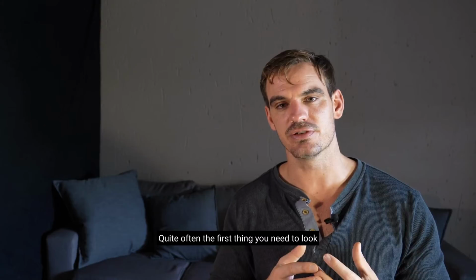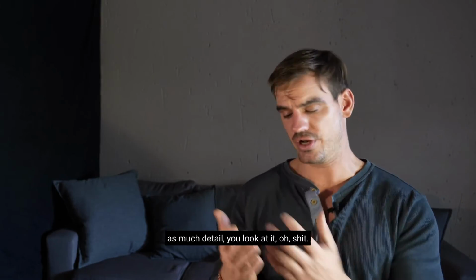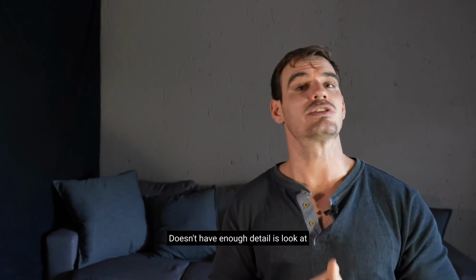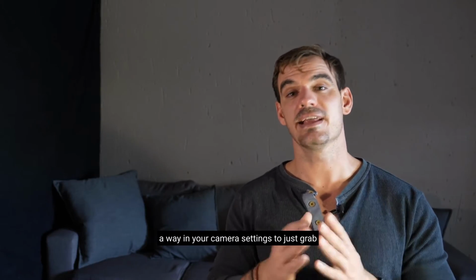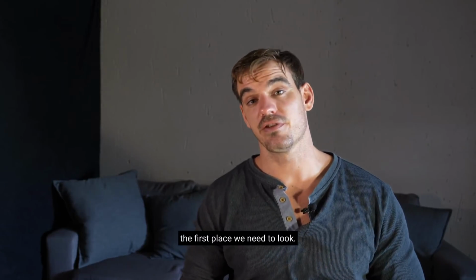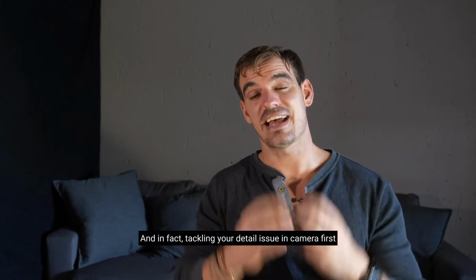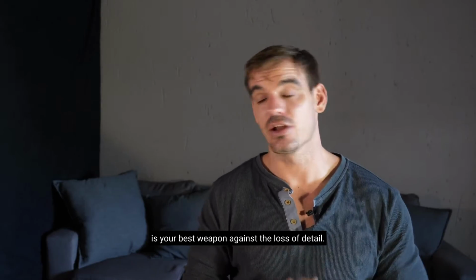Quite often, the first thing you need to look at, if you've got an image that doesn't have as much detail, you look at it, oh, doesn't have enough detail, is look at your camera settings, look at the scene, because more often than not, there's going to be a way in your camera settings to just grab a little bit more detail out of that scene. So yes, in-camera settings are quite often the first place we need to look. And in fact, tackling your detail issue in camera first is your best weapon against the loss of detail.